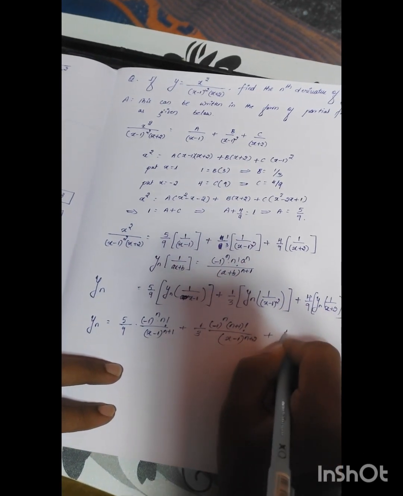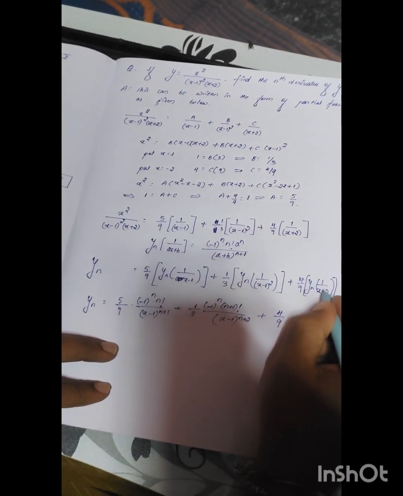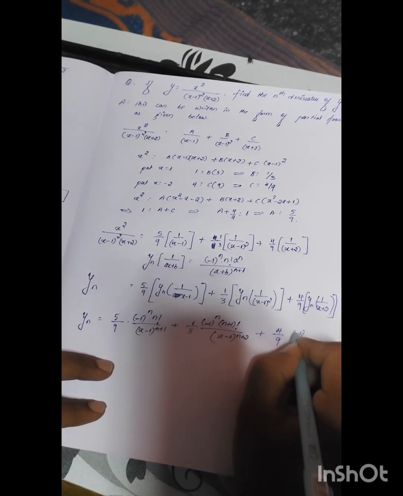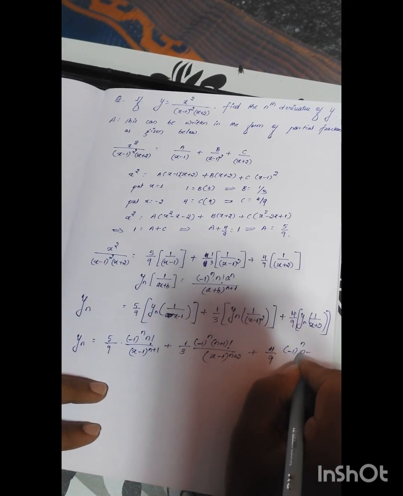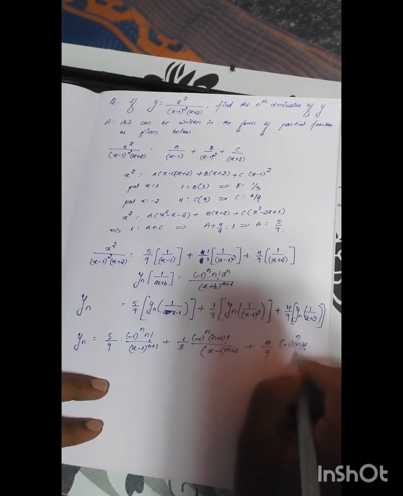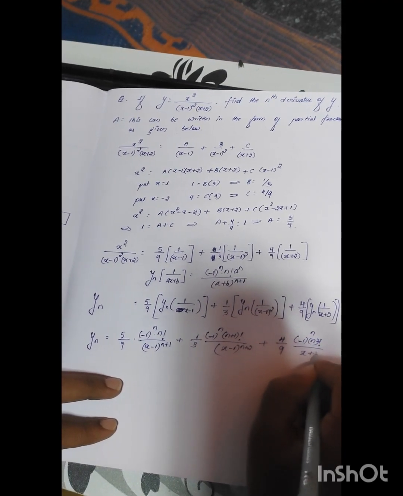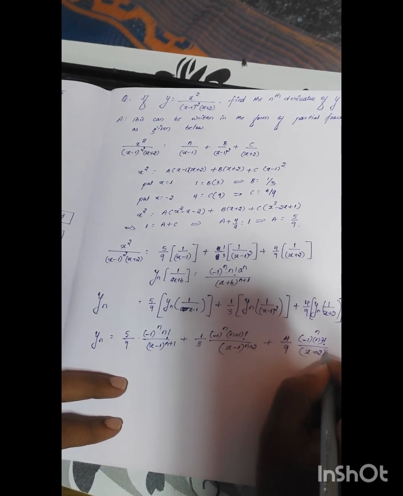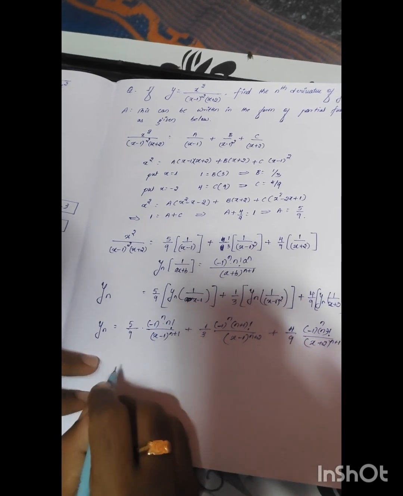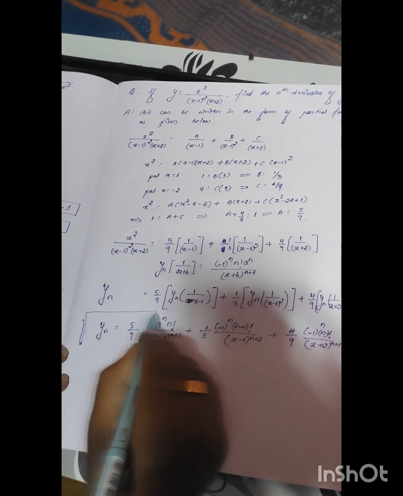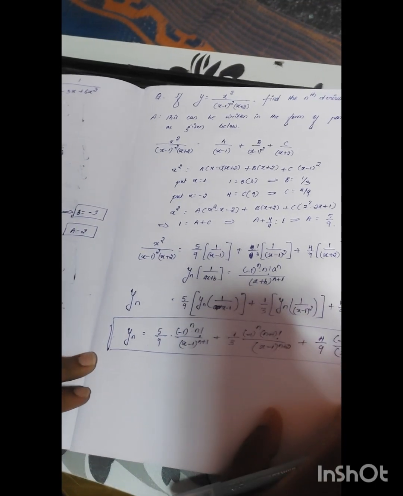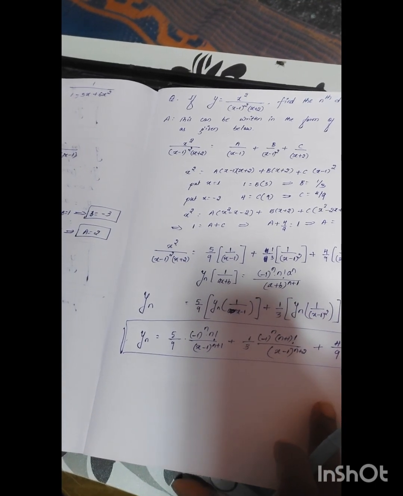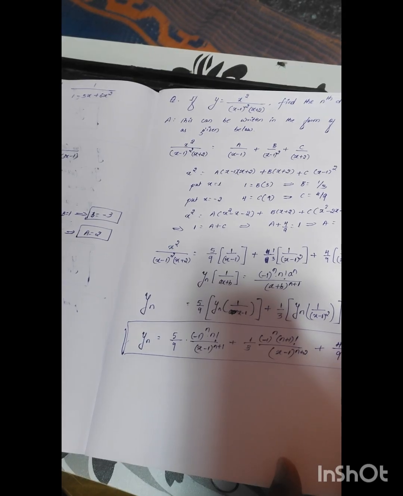So plus 4 by 9, nth derivative of 1 over x plus 2 will become minus 1 raised to n, n factorial divided by x plus 2 raised to n plus 1. So this is the nth derivative of the given function y is equal to x square divided by x minus 1 the whole square into x plus 2. Yeah, so let's move on to the next question.